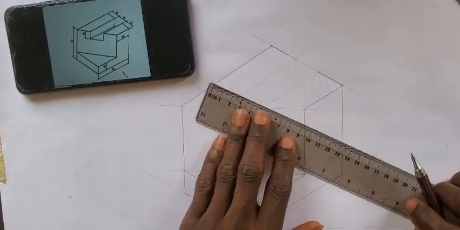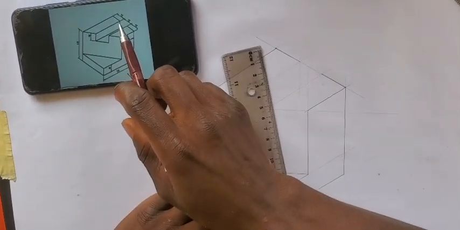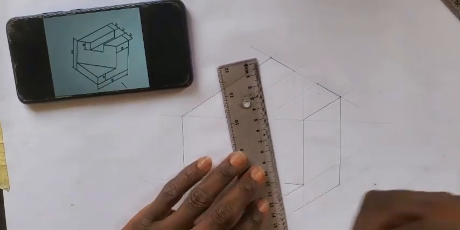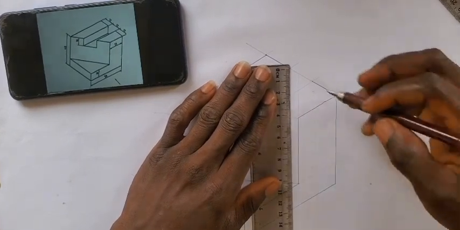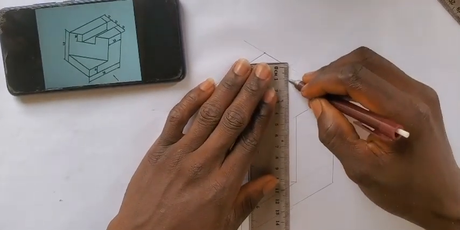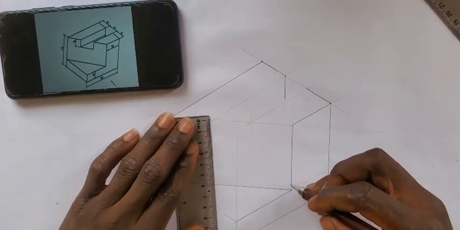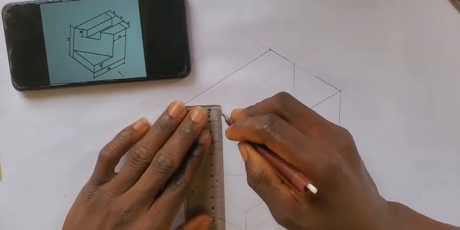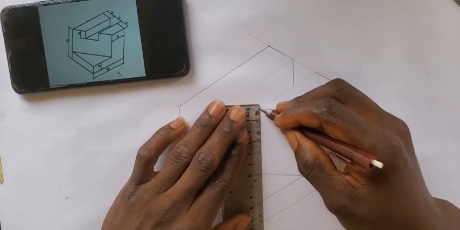Then we trace, we see that the length from here to here is given here as 10, which, as we are drawing a 2 to 1, it should be 20. Also here 20. Here 20.